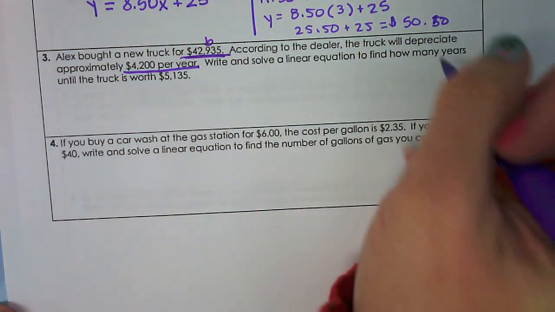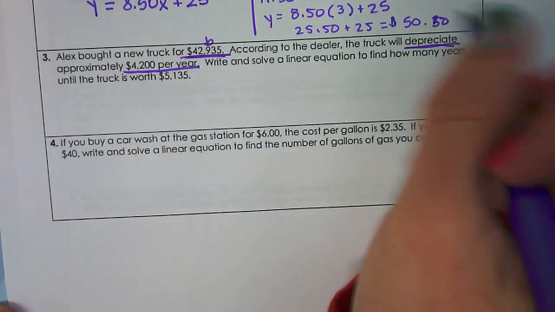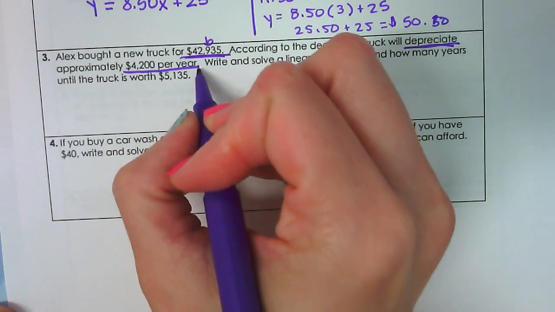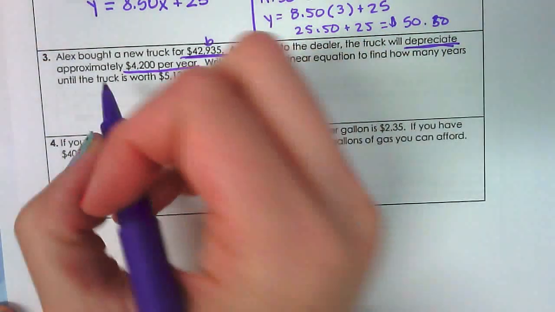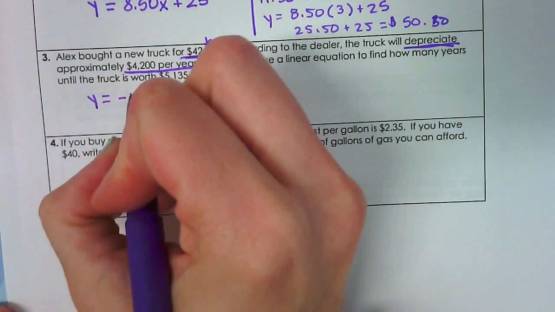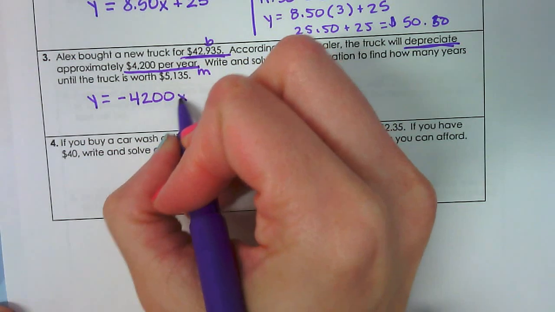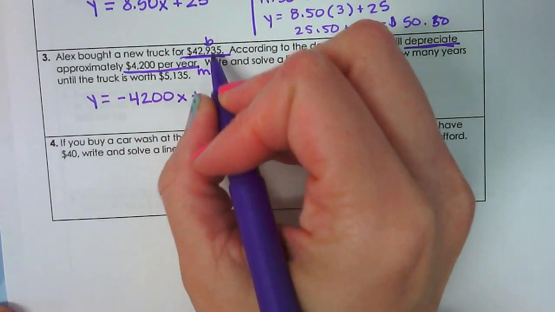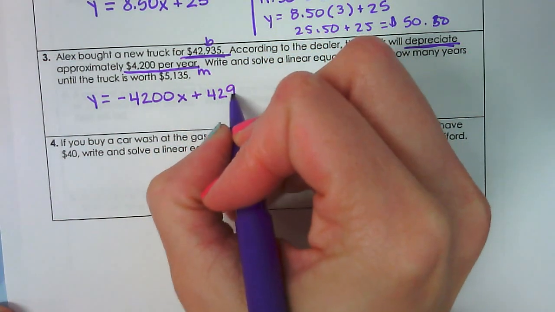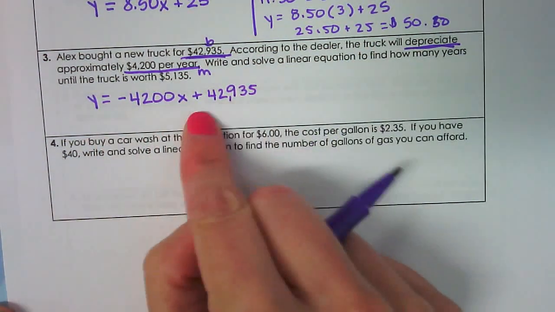That's my B. Depreciate means it's going down, so it's going down $4,200 per year. When something is going down or decreasing, we have to make it negative. So it's negative 4,200 per year. And then he started with 42,935. So this is our equation.